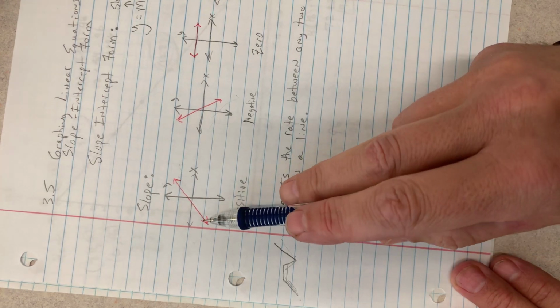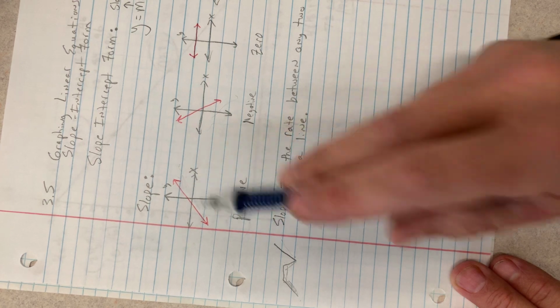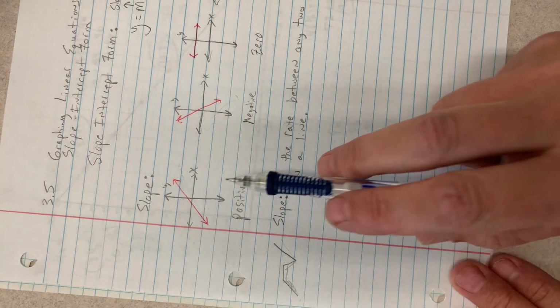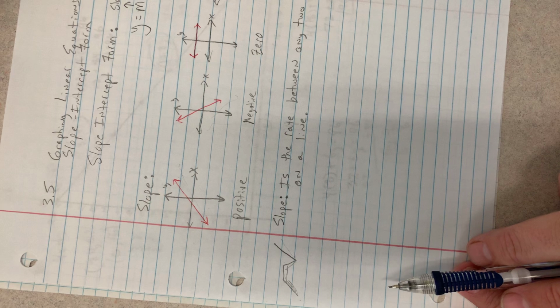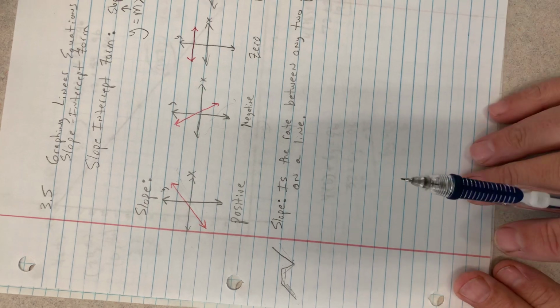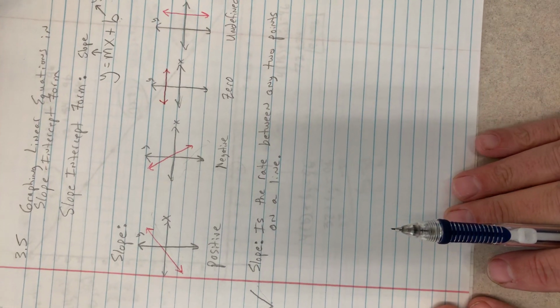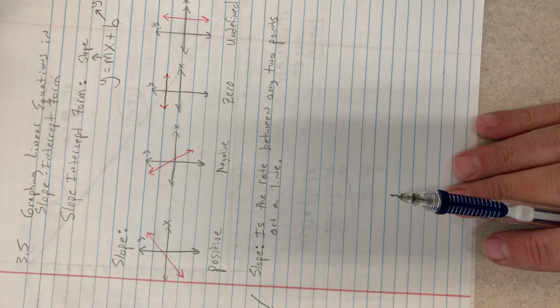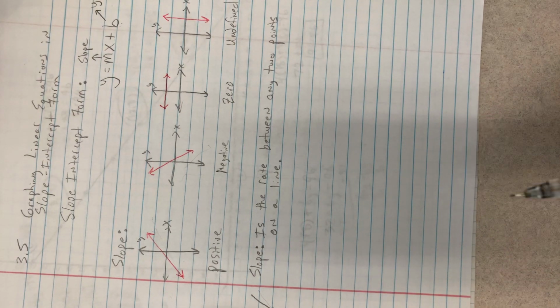Slope is for just a single line. And I can choose any 2 points on that line, just like we did in the XY table. And I know my rate of change will be the same. I know that's linear.